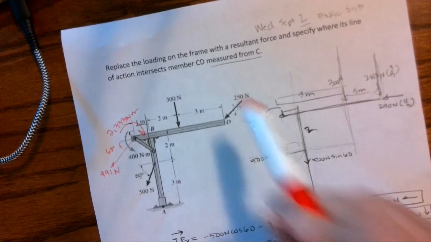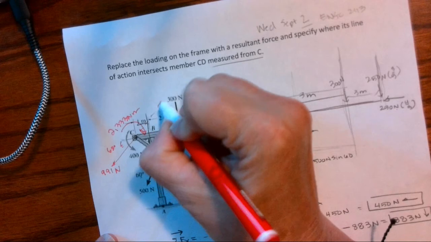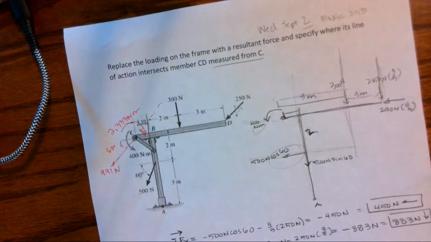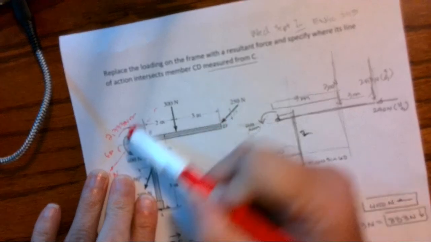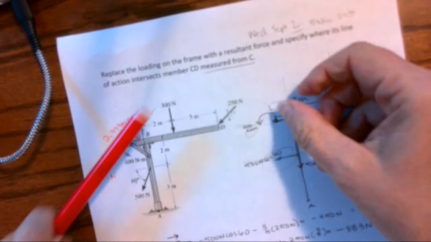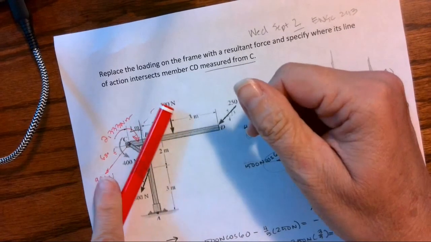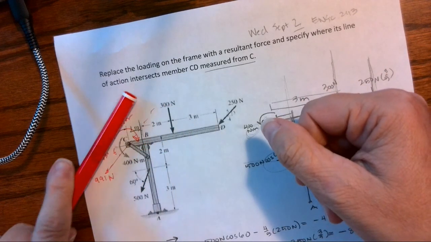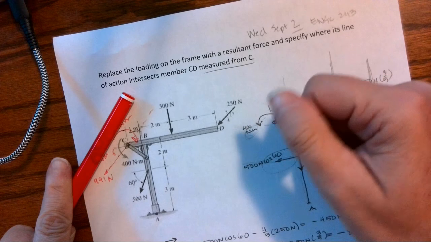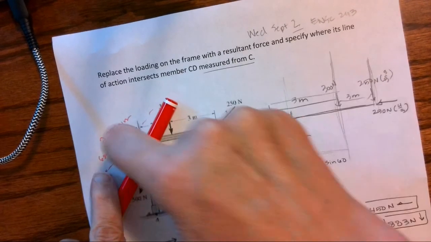But I want to figure out where the line of action of this force vector intersects, measured from C along the CD axis. So I need to figure out, do I move this force vector that's pulling down and to the left? Do I move it to the left of C? If I move it to the left, that's going to cause clockwise rotation. If I move it to the right of C, that's going to cause counterclockwise rotation. So I'm going to have to move it to the left to recreate this moment.